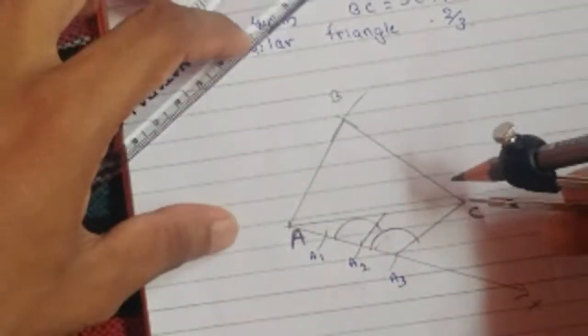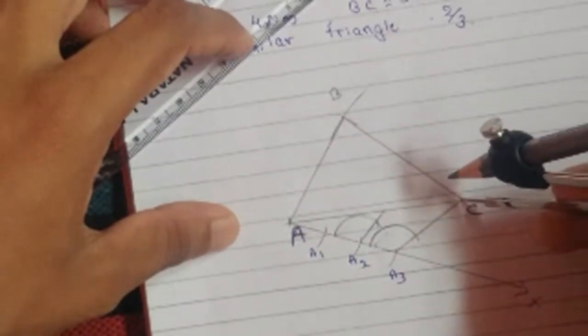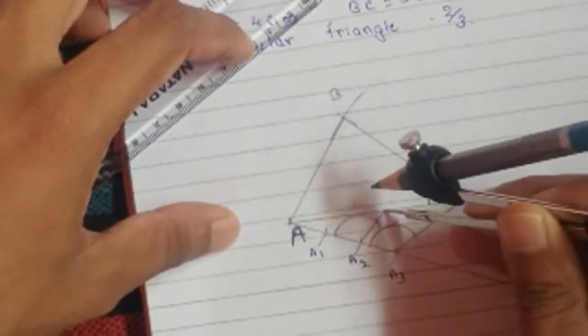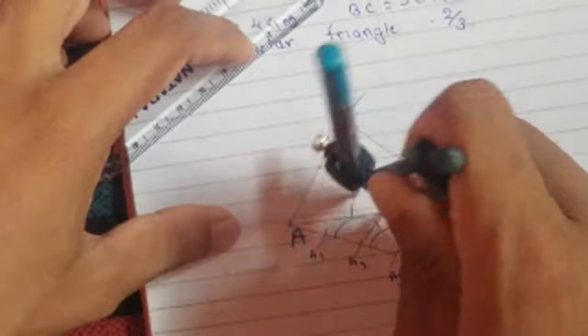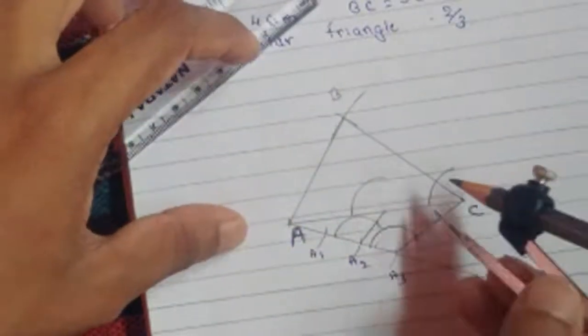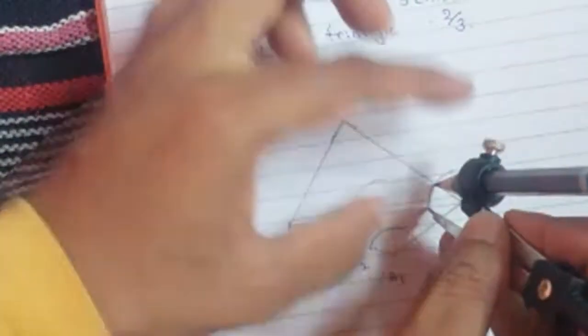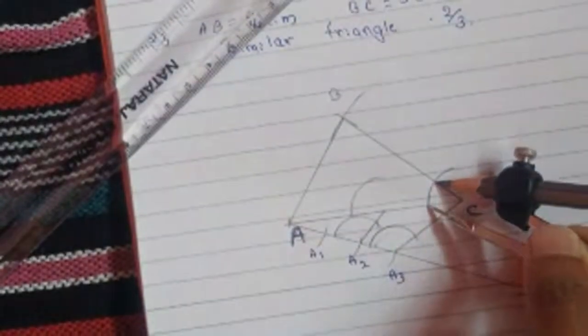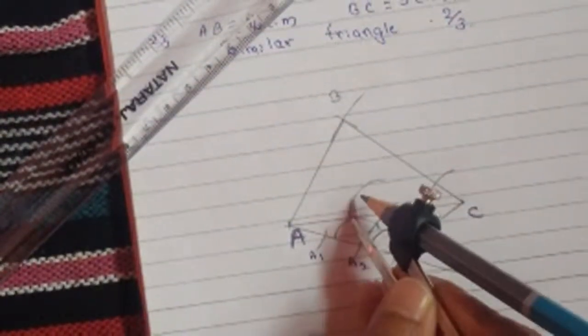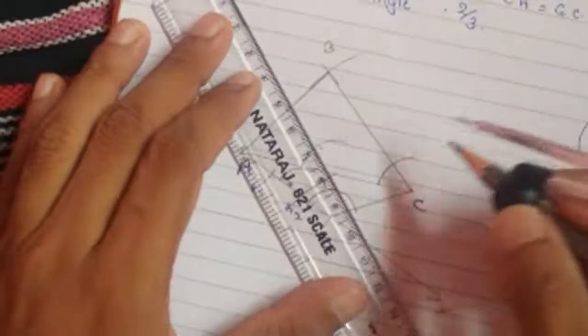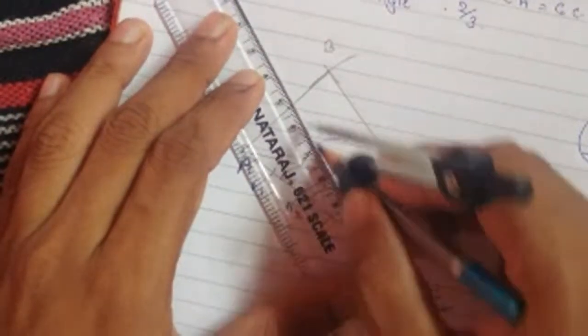Now we have to draw the triangle. We take a particular length here and draw an arc. Then the same arc we draw from this point also. The next step, we take this length, and the same length we cut from this point, and we join this.